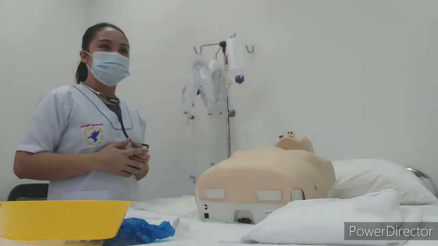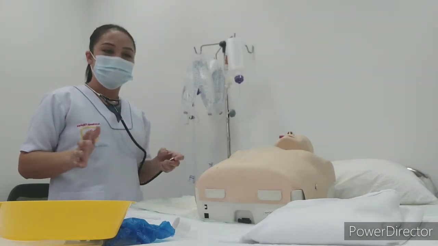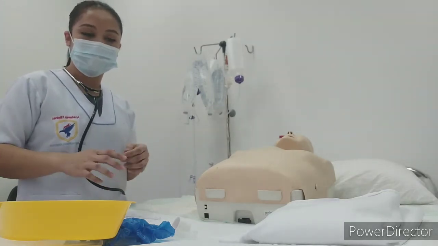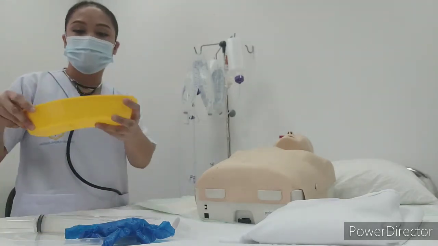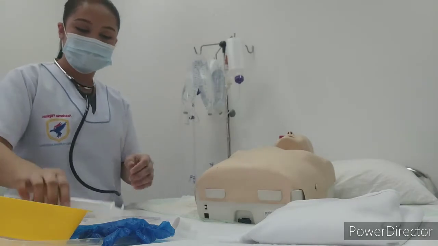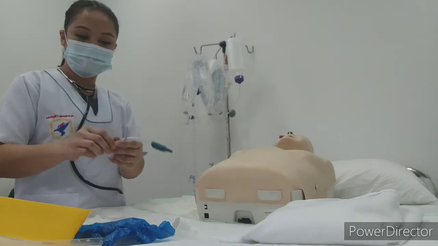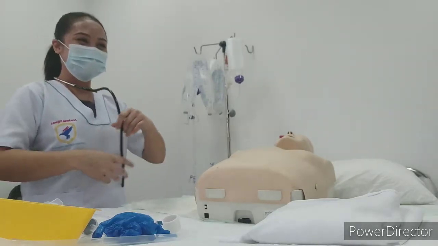Okay. And now this is the equipment we will need for the feeding. This is the kidney basin, a septal syringe, NGT nasogastric tube, stethoscope.